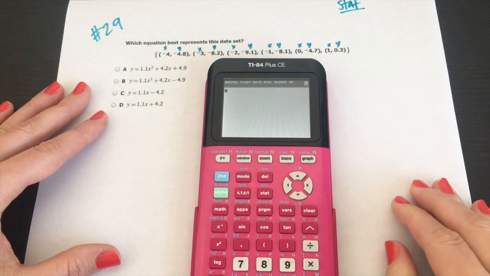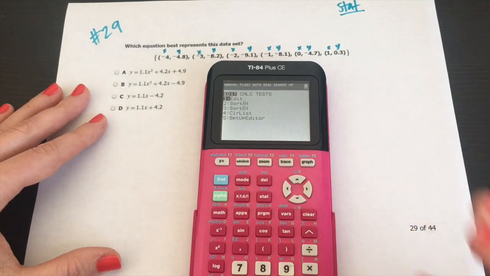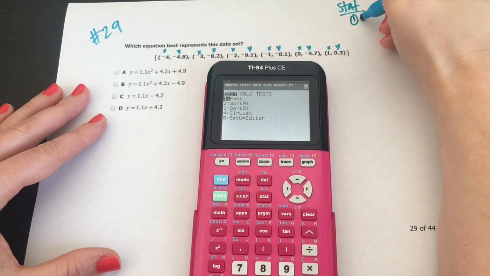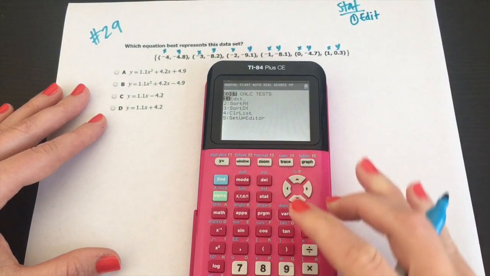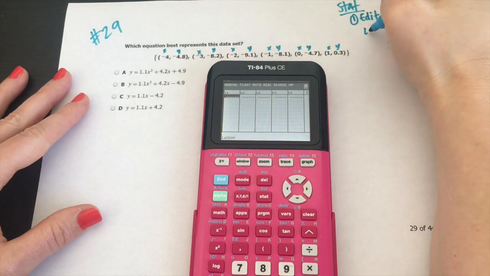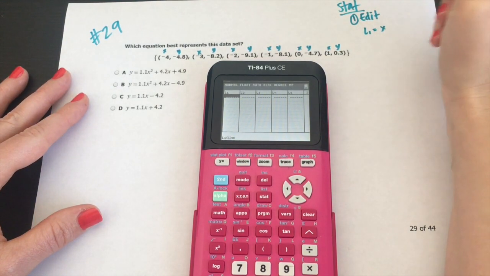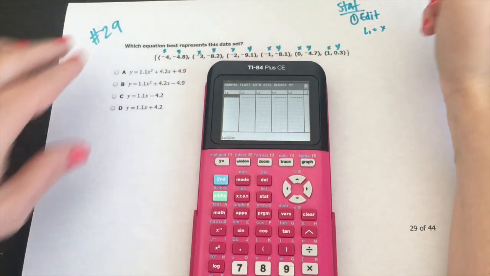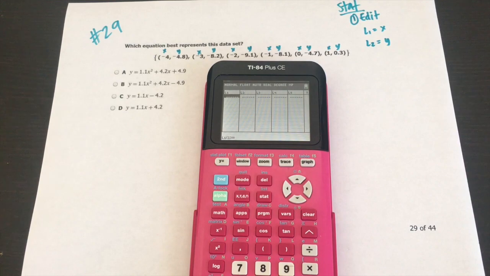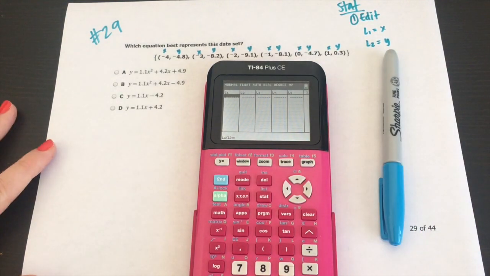All right, so we're going to do the stat function. So hit stat and then edit, and then hit enter. We're going to put that information in, so L1 is going to be your x's, and L2 are your y's, right? So let's do that real quick.